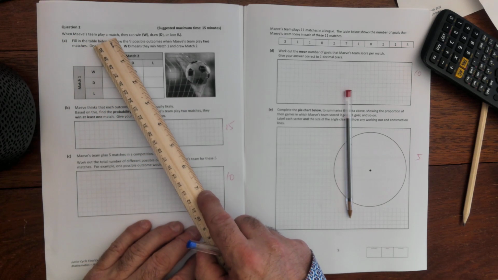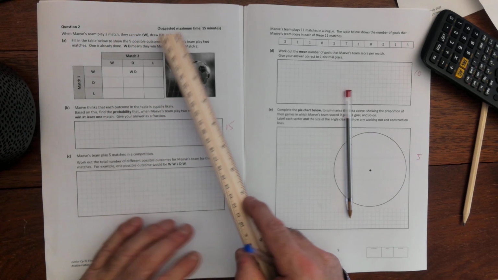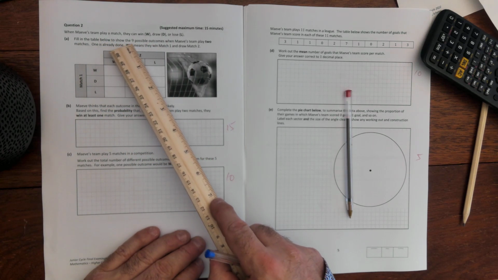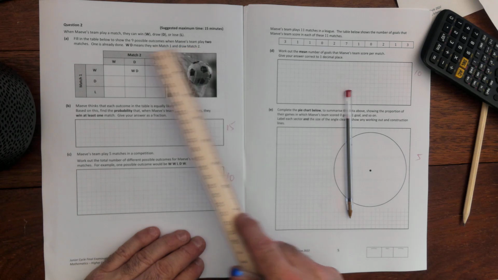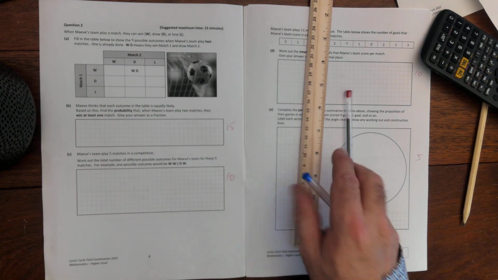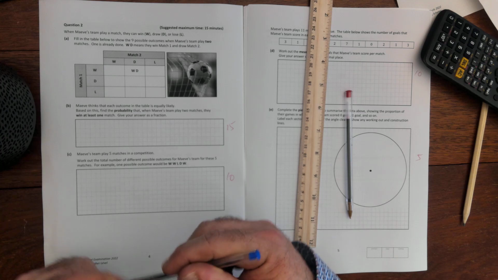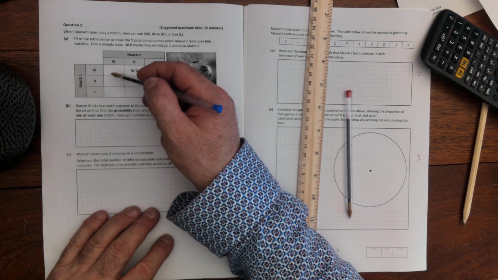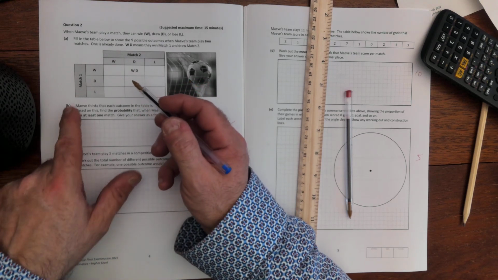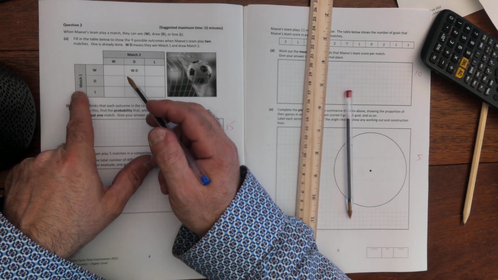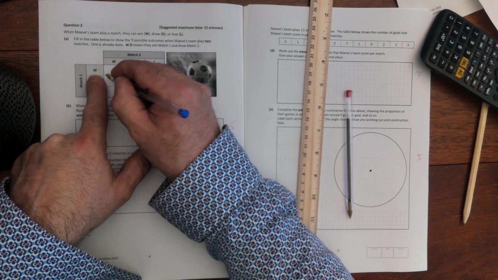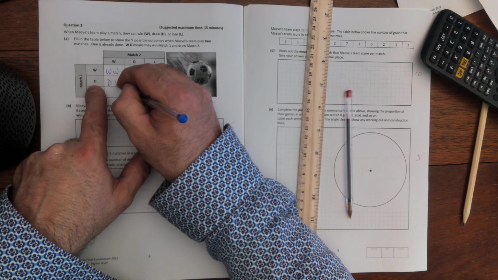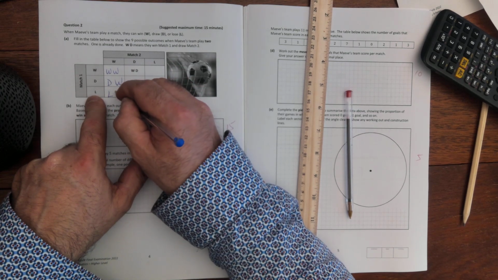When Maeve's team play a match, they win, draw or lose. So the insinuation is they're playing soccer. Fill in the table below to show the 9 possible outcomes when Maeve's team play 2 matches. Okay, so this is nominal data in that it's not numerical, it's categorical: win, draw or lose. And it's important that you don't mix up your order. So beginning with match 1 and then moving to match 2, match 1, match 2, match 1, match 2.